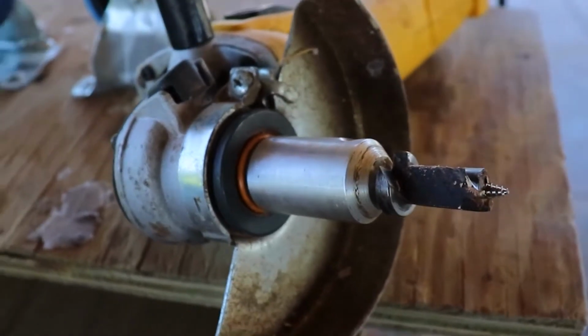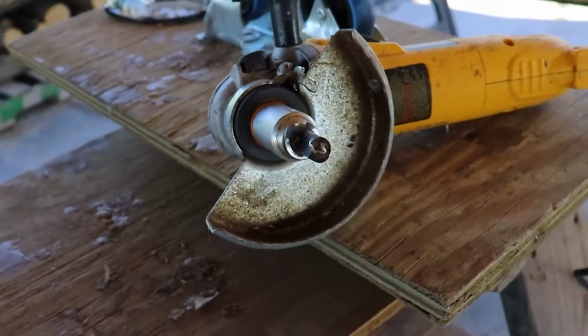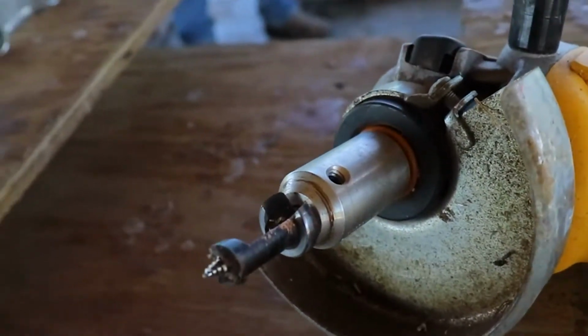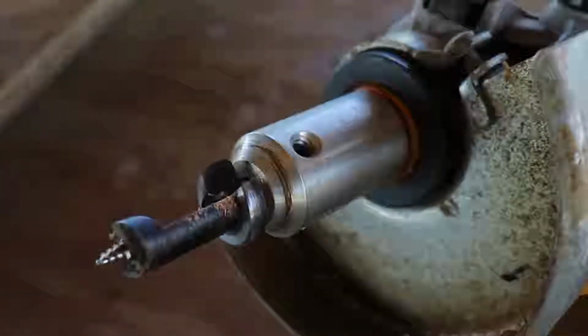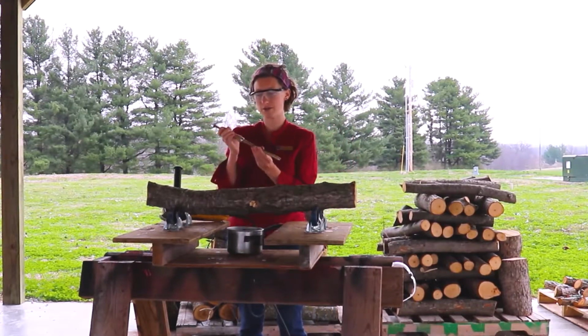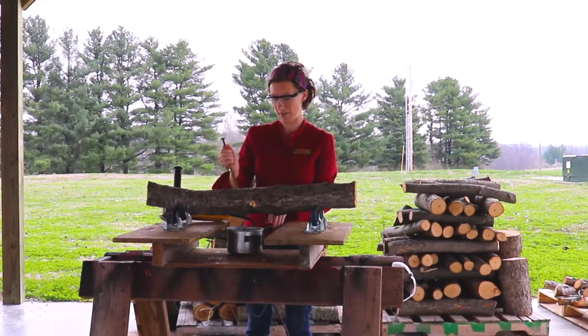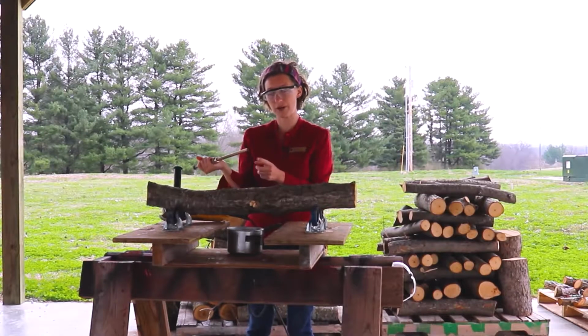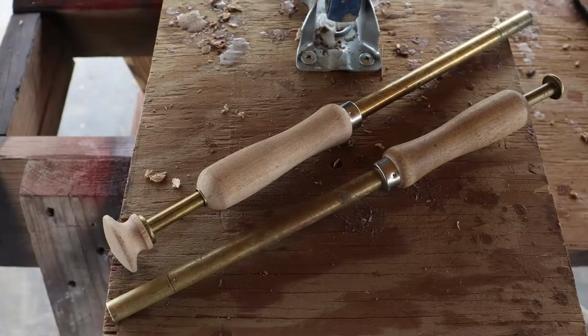This drill bit goes just to the depth that it needs to be, and this makes the process really fast. But if you're just doing a handful of logs, you can use a regular power drill. And then we'll also be using a hand inoculator tool to put that mycelium, that shiitake spawn, into the holes that we drill into this log.